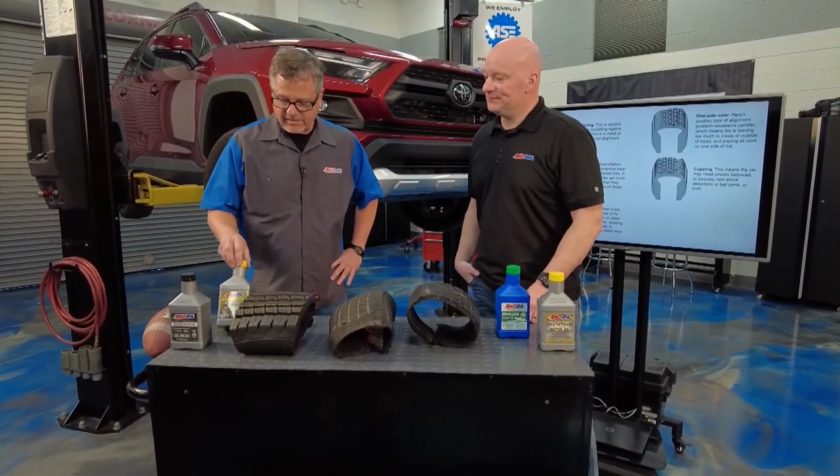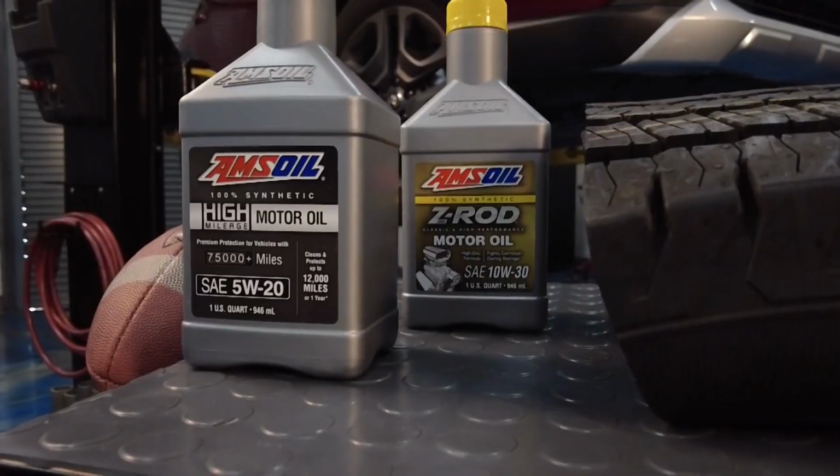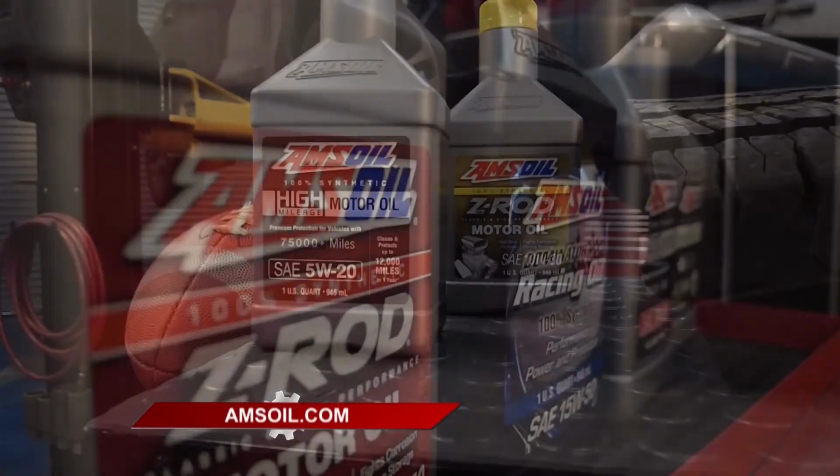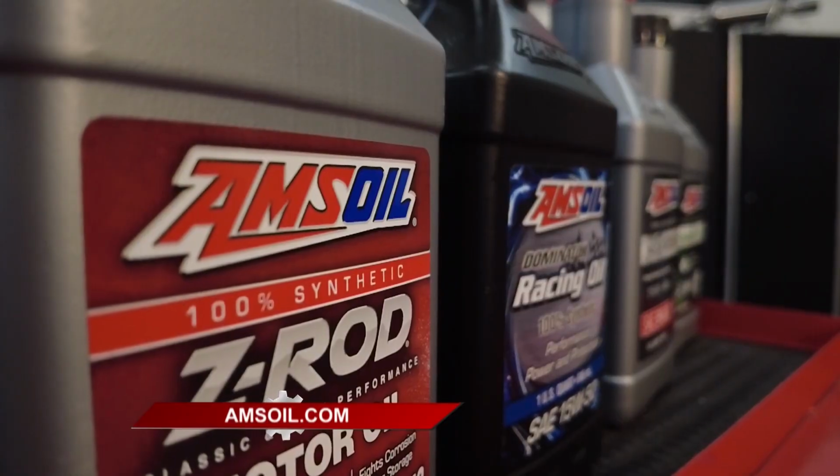Now Z-Rod, this is also a specialty oil. It is. That's kind of a cool one because Z stands for zinc, and that's flat tappet camshafts. So now we're into the hot rods. Absolutely love it. You know, tires are designed for special needs and applications, so are lubricants.